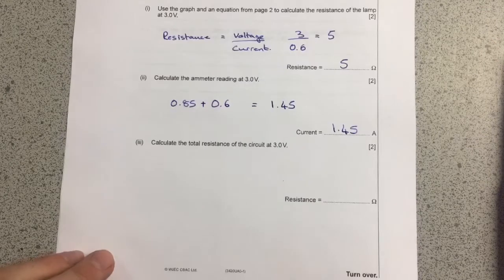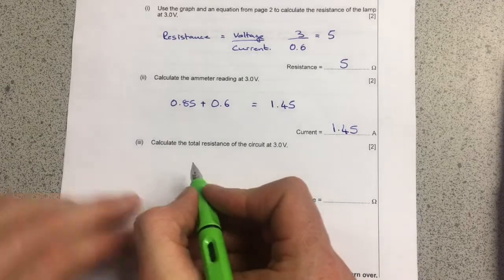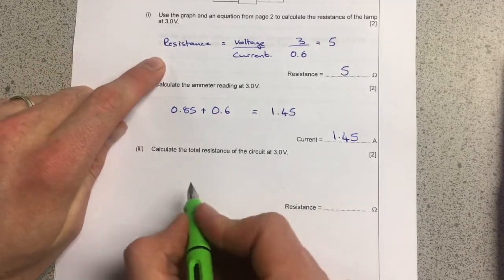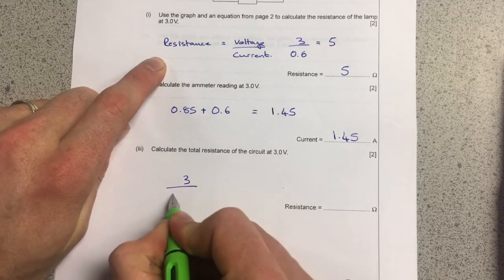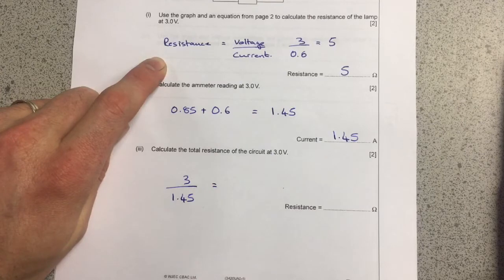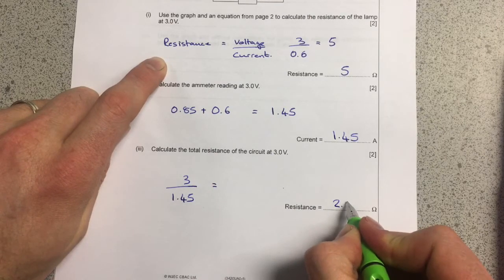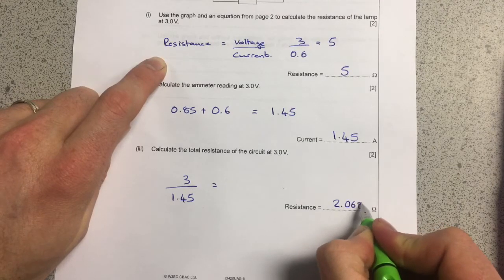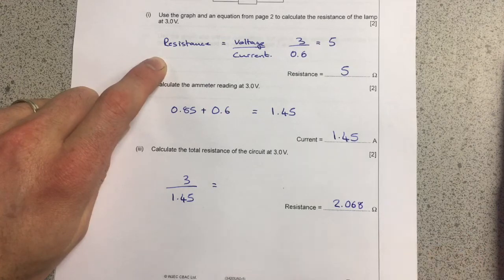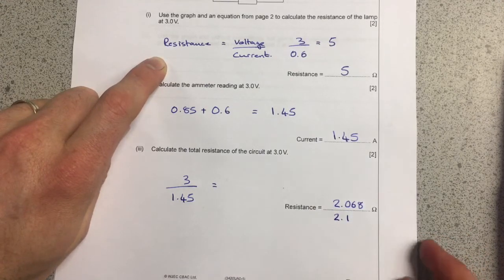Okay. Calculate the total resistance of the circuit at 3 volts. So that's going to be the same equation we used up here. That's going to be 3 divided by 1.45. I'm looking at this and I've got 2.0689. Now I want to do some rounding here, so that's going to round to 2.1 ohms. Okay.